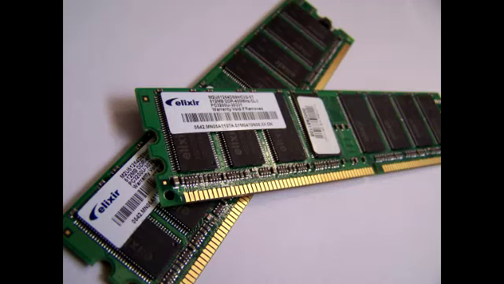Now we come to the memory, which is more commonly called RAM, which stands for Random Access Memory. Now, this one's a little more complicated to explain technically, but it's basically your workspace. When you have a lot of things open at once, then it uses RAM, even if they're not using the processor just then.